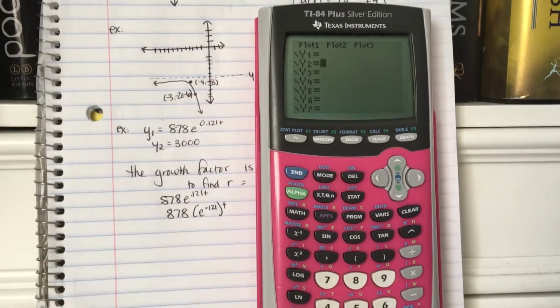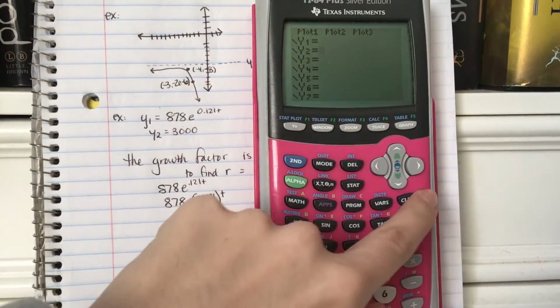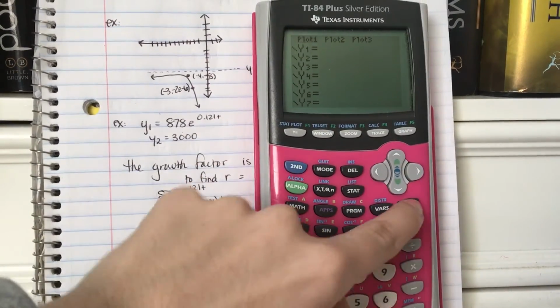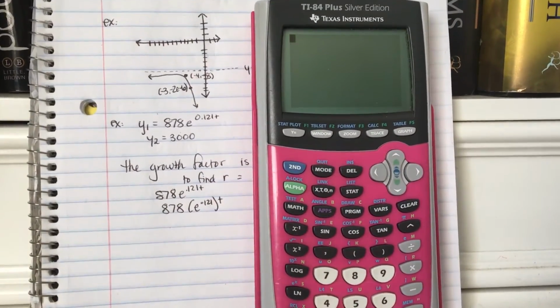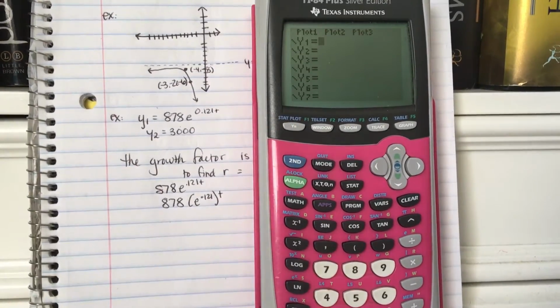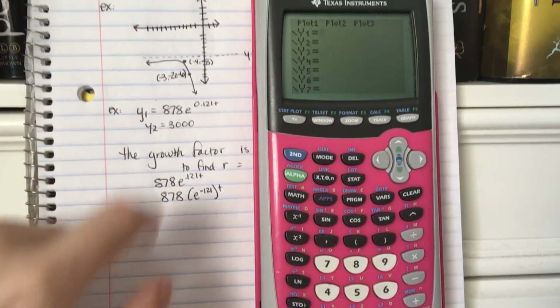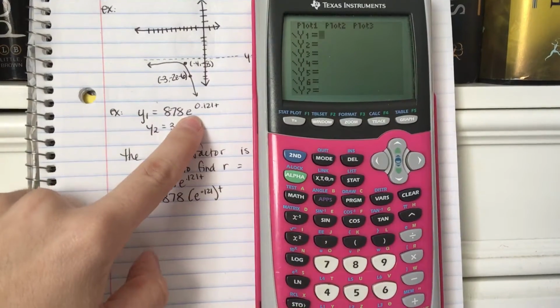Hey guys, this is Miss B here to show you how we are going to graph exponential functions on our calculator. Okay, so before I get this, I'm gonna go home, go clear. Okay, so I'm gonna show you how we get here. So I'm gonna do y equals, that gives me my plot. Okay, this problem is an example from lesson 13.3 with the base e. You can tell that because I have an e here.